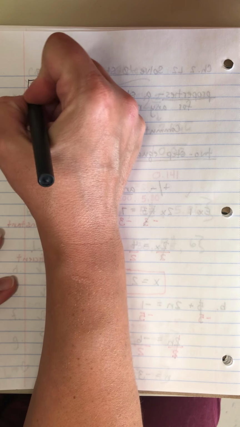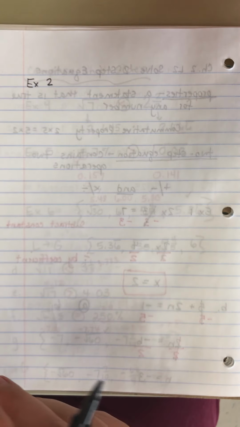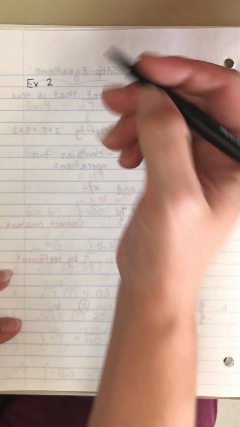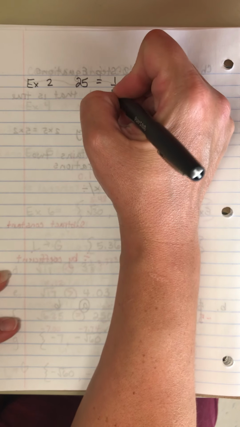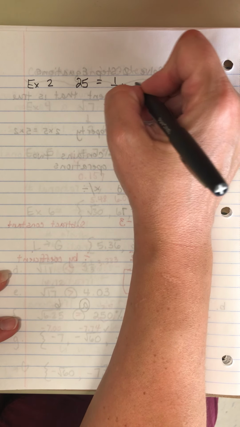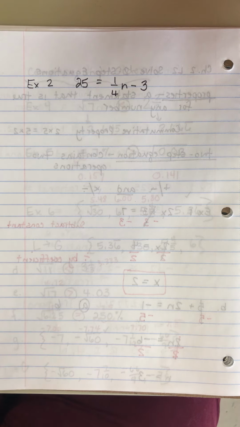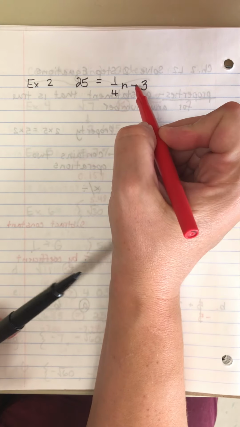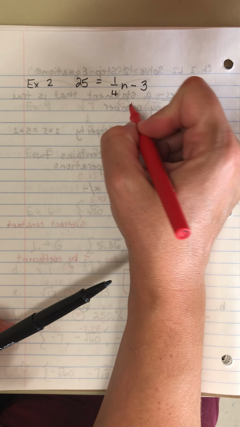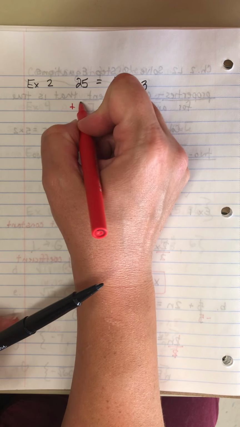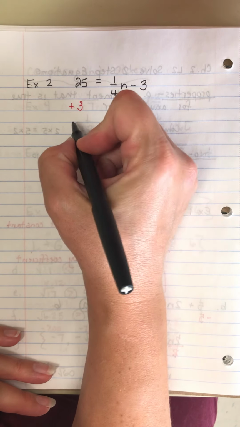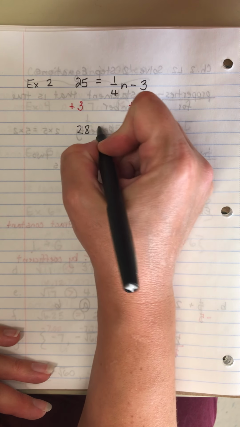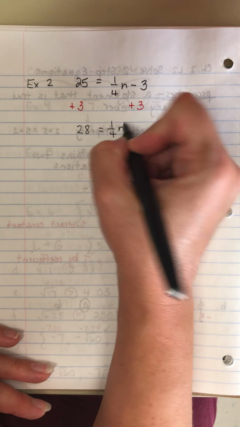Example 2. 25 equals 1/4 n minus 3. First thing I'm going to do is undo that constant. Well, negative 3, the opposite would be positive 3. That's that addition property. So positive 3 onto both sides. I end up with 28 equals 1/4 n.